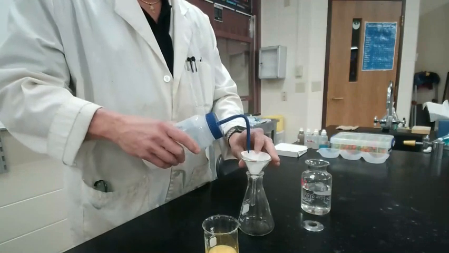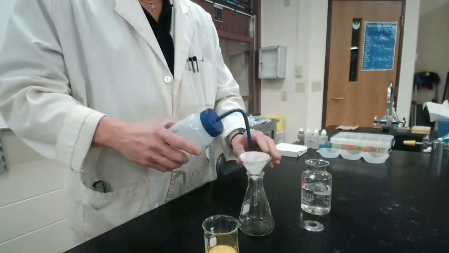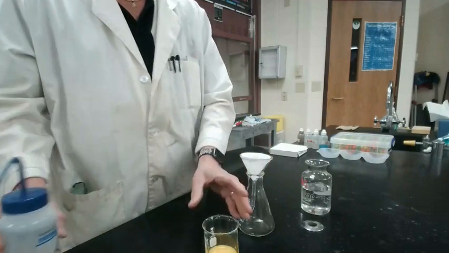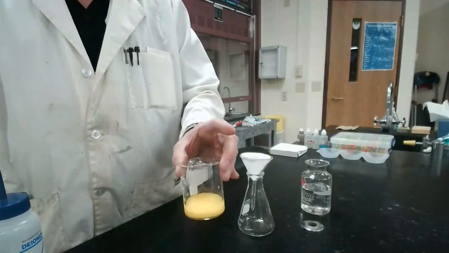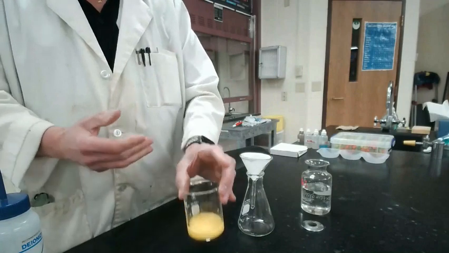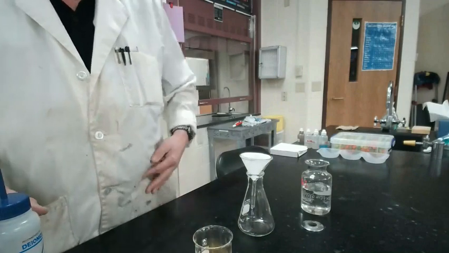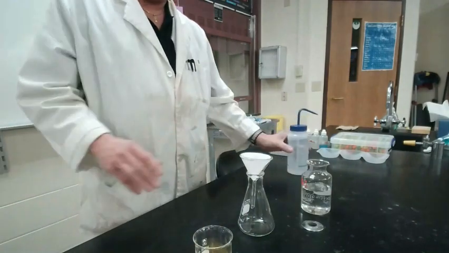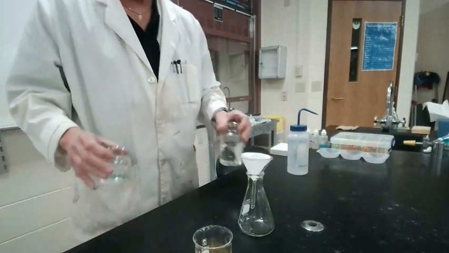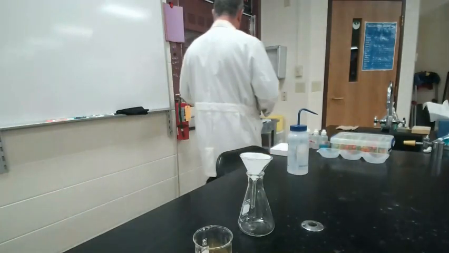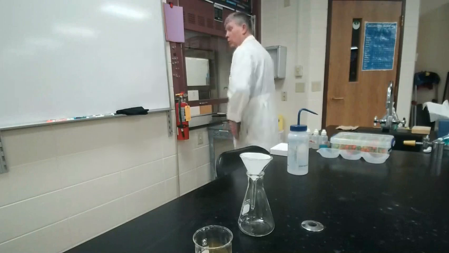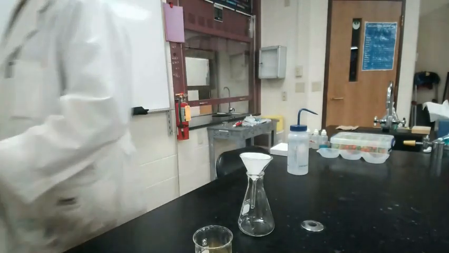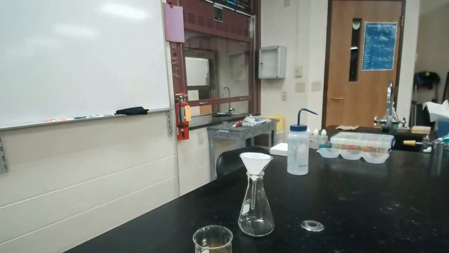And I'm going to wet it down. This is what I'm going to filter this substance through so that I can separate the precipitate from the liquid that is in there. So now I need to give this a few minutes, ladies and gentlemen. We're going to let it sit for a few minutes, and then we will show you what to do next. So coming back in a second.